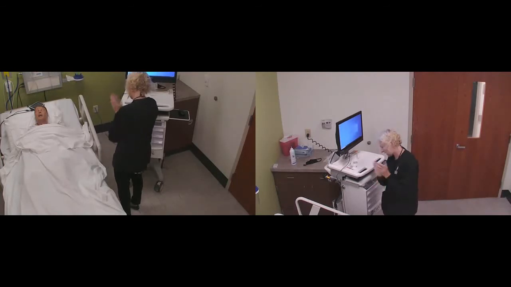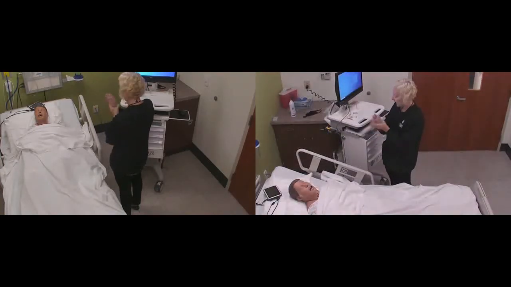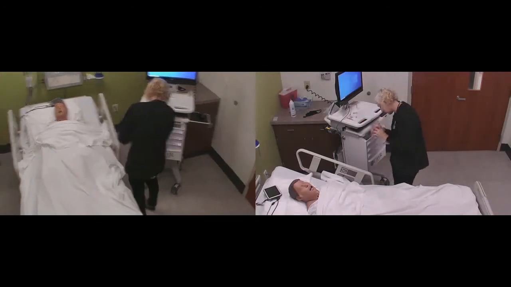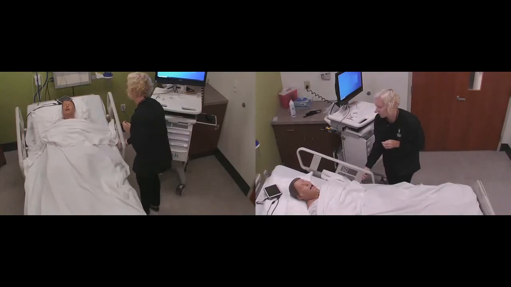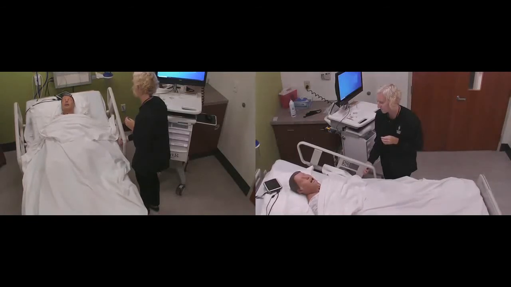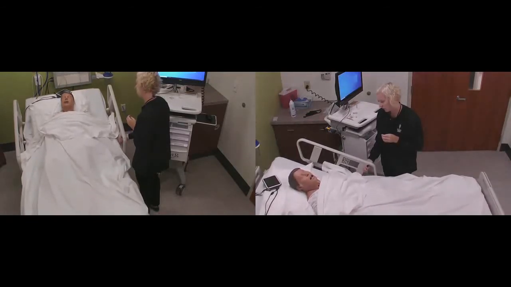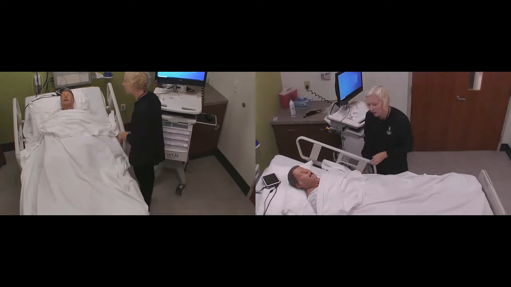Let me just get your bed raised up here so you're at a good height so that I can get you your medications this morning. And I'm going to go ahead and sit your head up as well so that you can swallow the pill. Is that okay? Yes, that's fine. Okay.